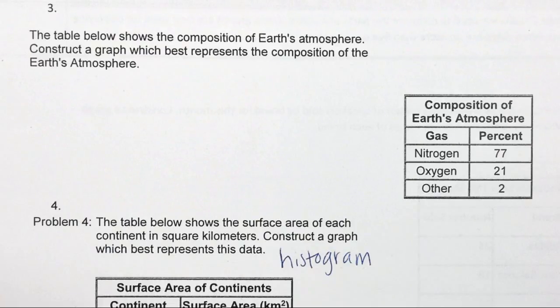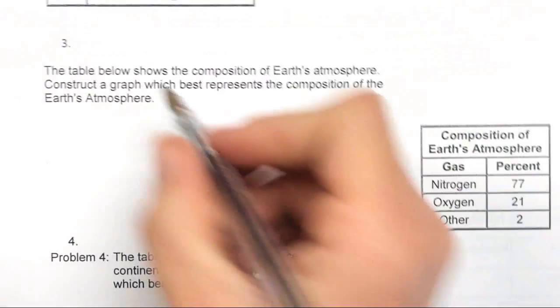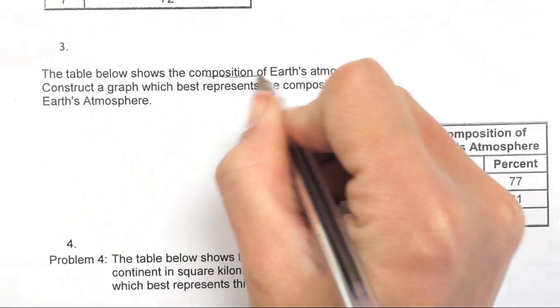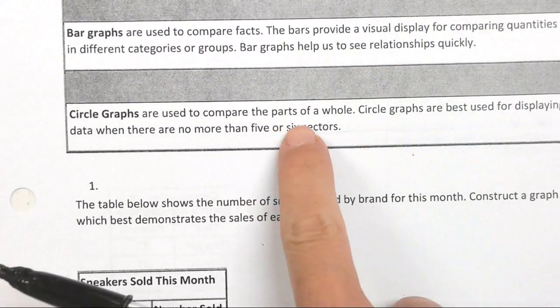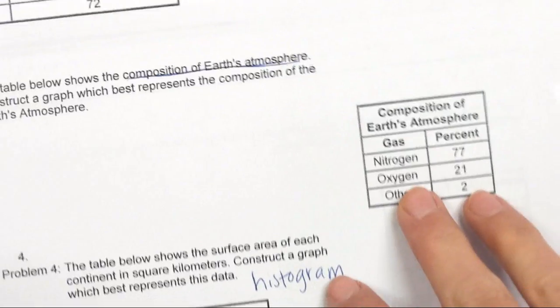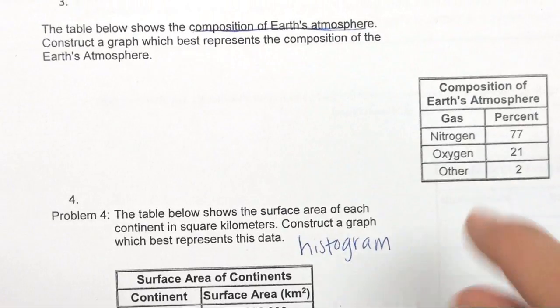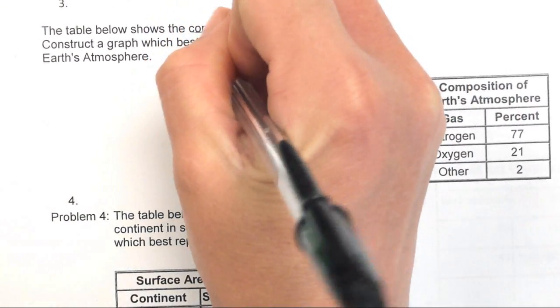What makes you think circle graph? Okay. All right, that's a good point, and it also shows the composition of the Earth's atmosphere. And if you turn back right here, it says circle graphs are used to compare parts of a whole. And aren't these all parts of the Earth's atmosphere? Mm-hmm. Yes. So we're going to use circle graph here.